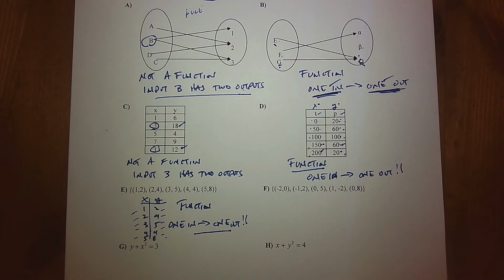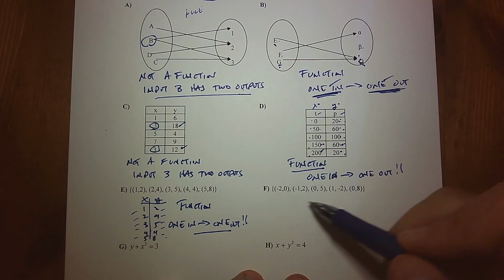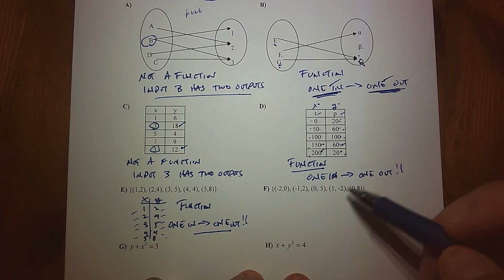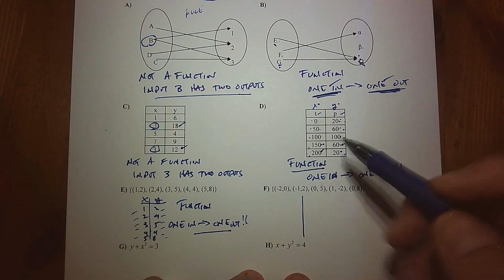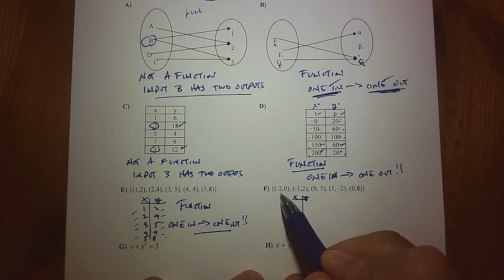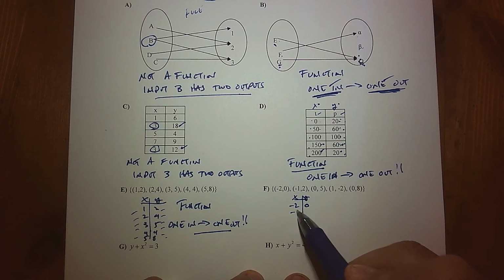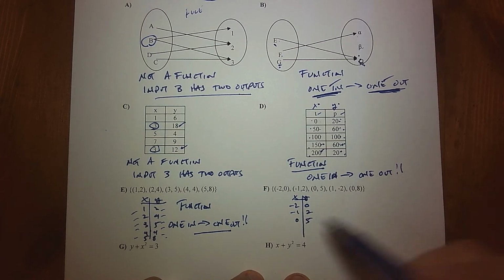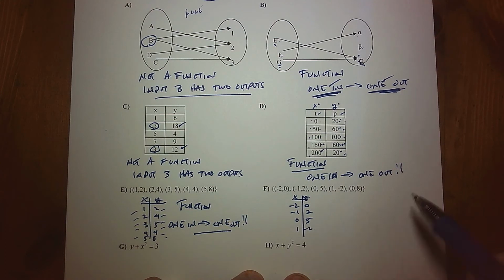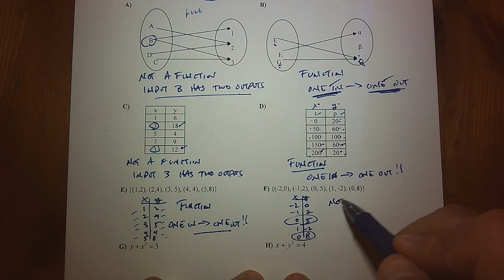We're satisfied. Okay. Same thing here again. If you're having trouble visualizing it, I would just put it into a table of values. That way we can kind of see that. So we got -2, 0, -1, 2. So far so good. 0, 5. So far so good. We have 1, -2, and then we have 0, 8. And there's the problem right there. So this is not a function.